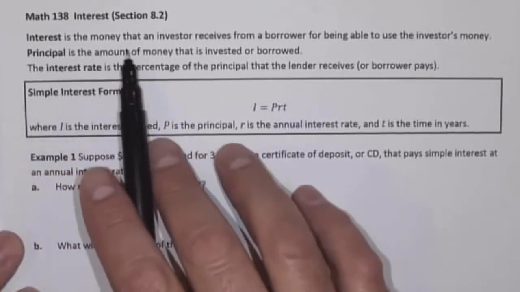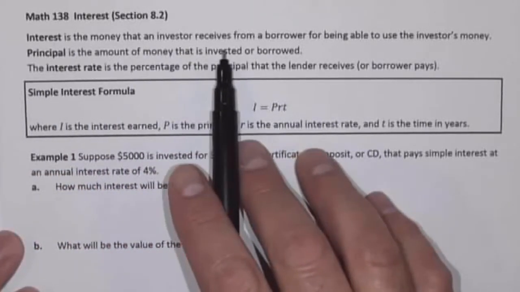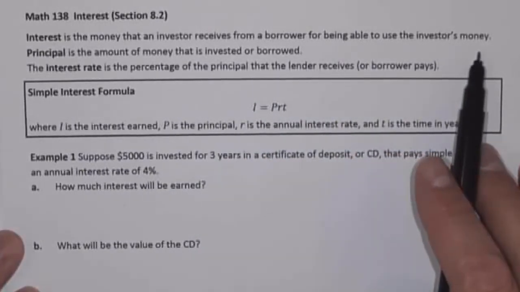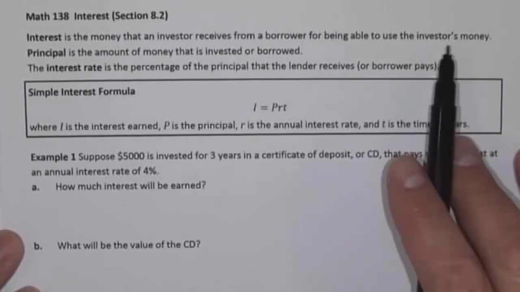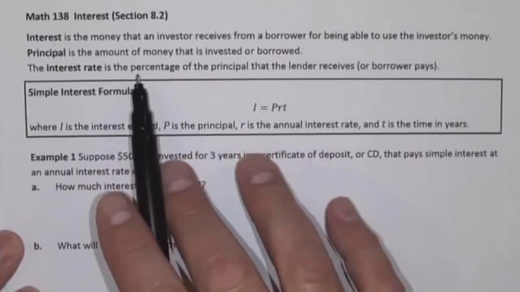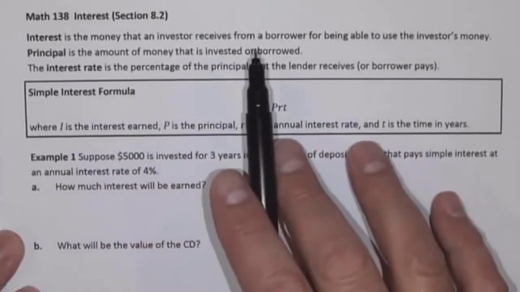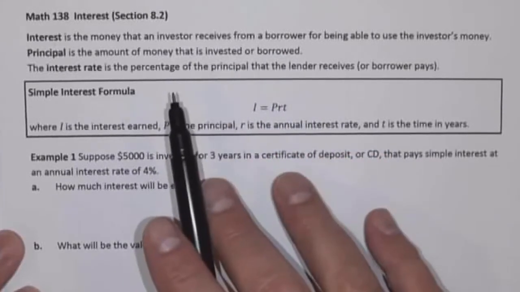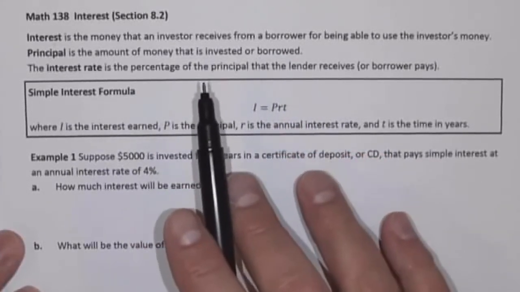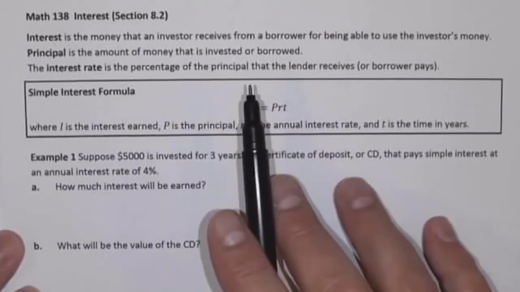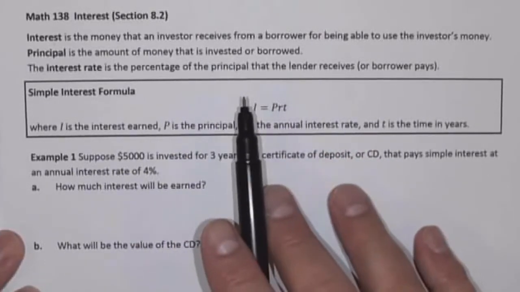Well, interest is the money that an investor receives from a borrower for being able to use the investor's money. In other words, if you're going to borrow money, generally no one's going to let you borrow money just for free, and so you have to pay an amount in order to be able to borrow the money. So for example, if you borrow $1,000, you don't just pay back the $1,000, you pay back the $1,000 plus an additional amount, and that additional amount is called interest.